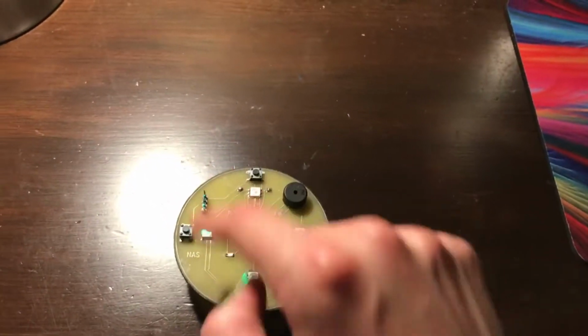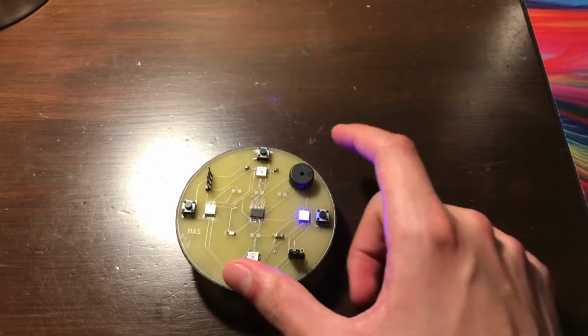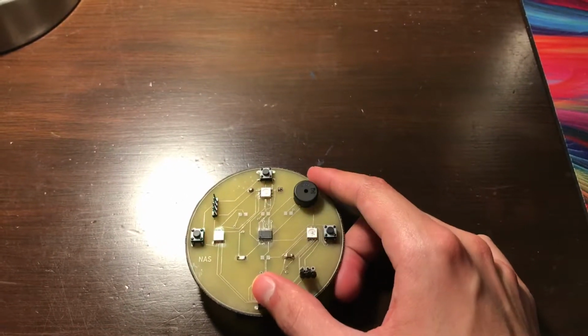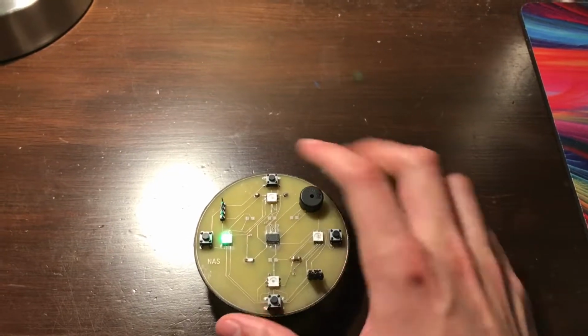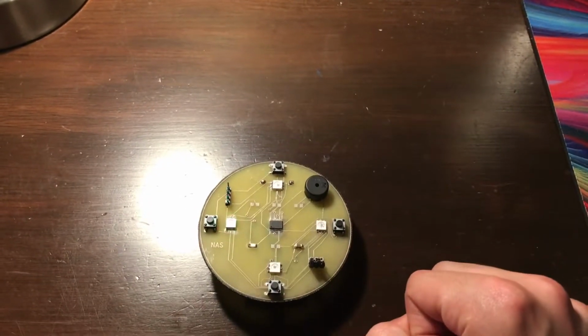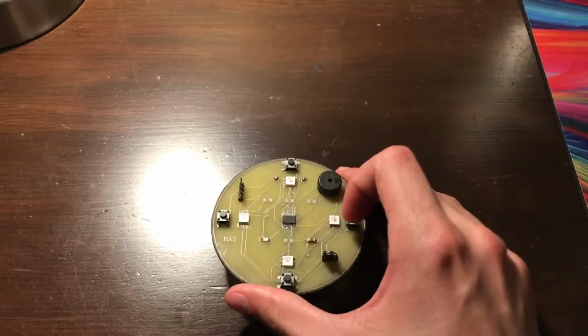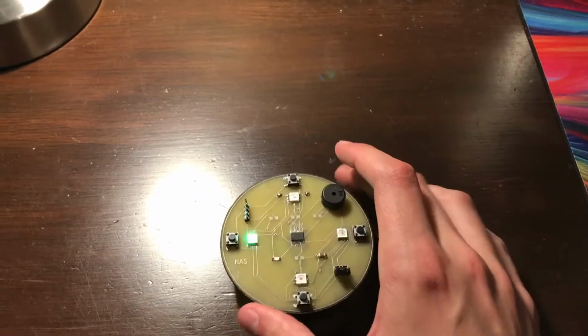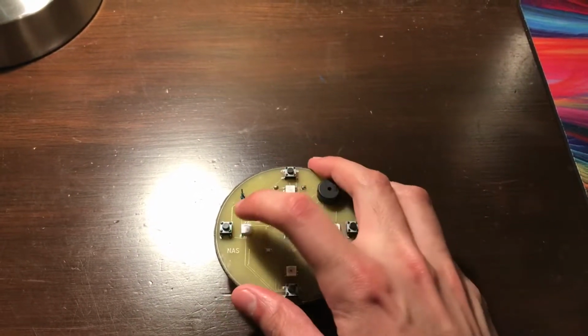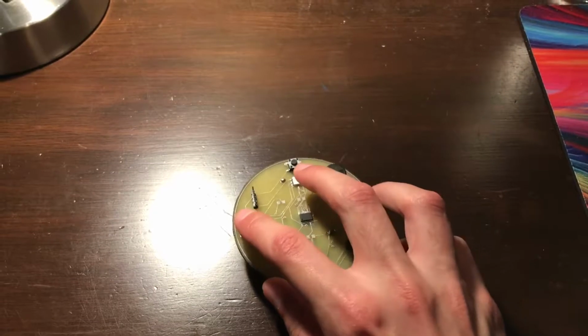And as you can see, this is the start animation. It just cycles through the LEDs and the tones. So to start, I'll just hold a button down. As you can see, pretty obvious. You just follow the LEDs and hit the buttons.